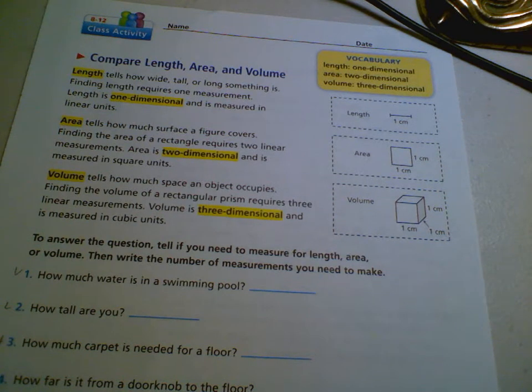Here we go with Chapter 8, Lesson 12. It's your last lesson of the week, because tomorrow we're going to take a quiz on 12, 11, 10, and 9. So make sure that you really understand volume. But today we're going to talk about comparing length, area, and volume.